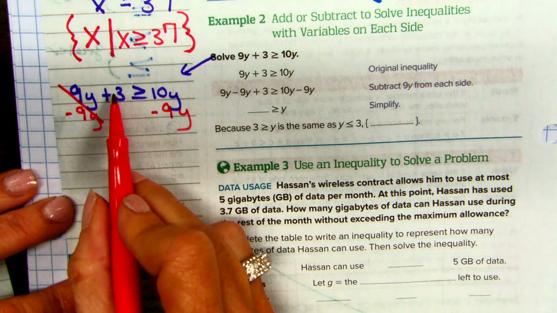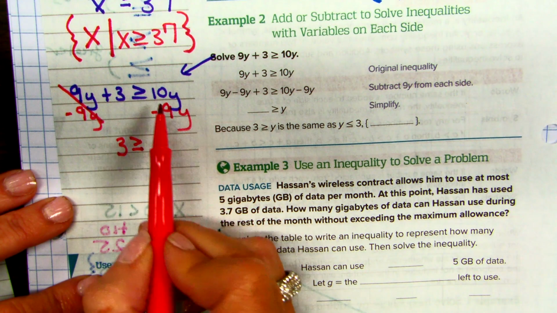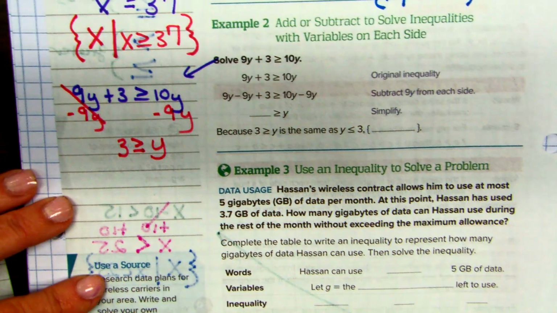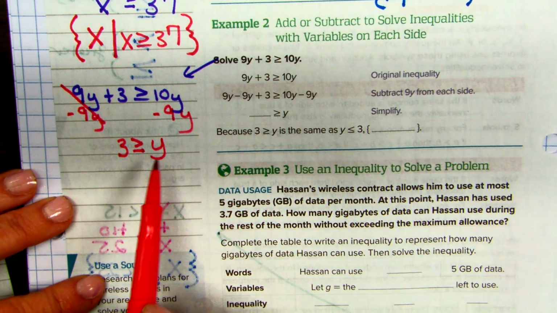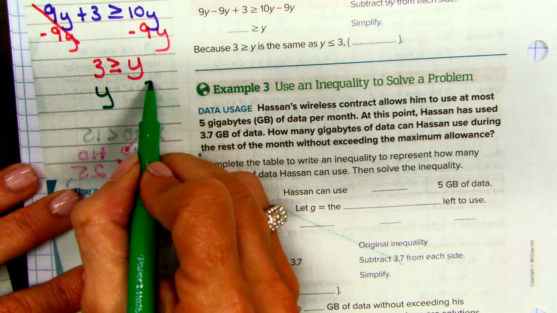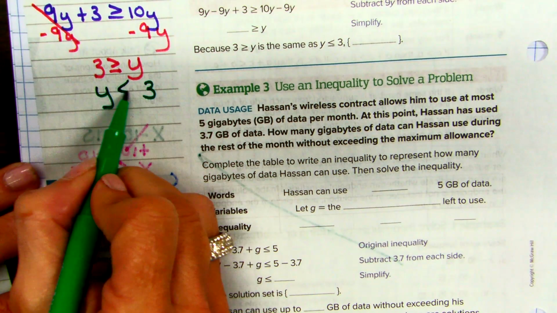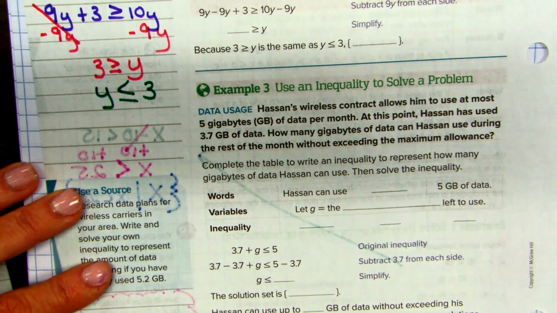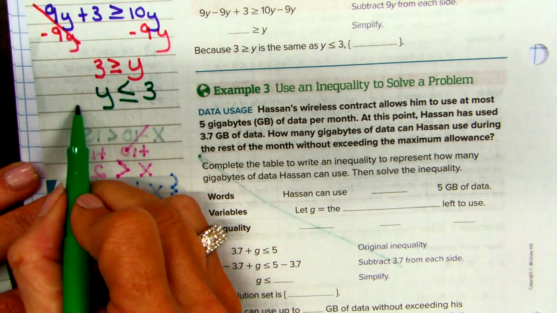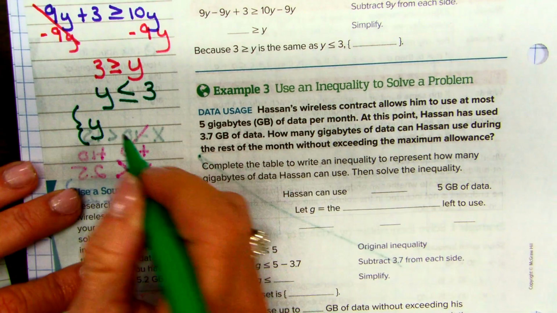So I have 3, that's a positive 3, is greater than or equal to 10y minus 9y is 1y or y. Now remember, we have to flip it like a pancake. So the y and the 3 switch places. And we have to flip the inequality symbol. Okay? Set builder notation. It's switched to a y, so we have to put y there instead of x.